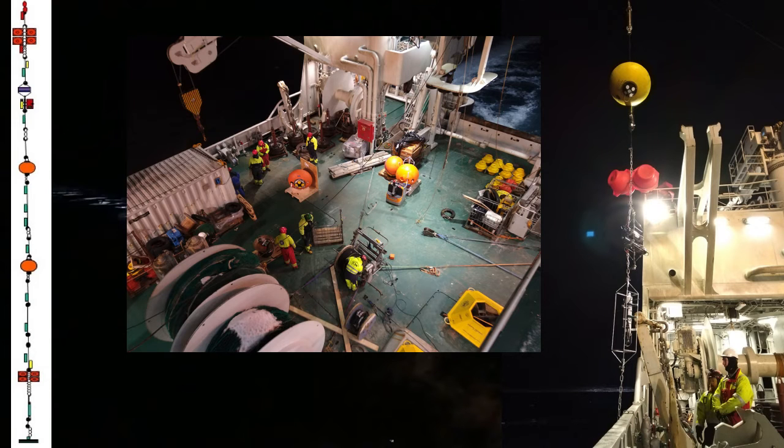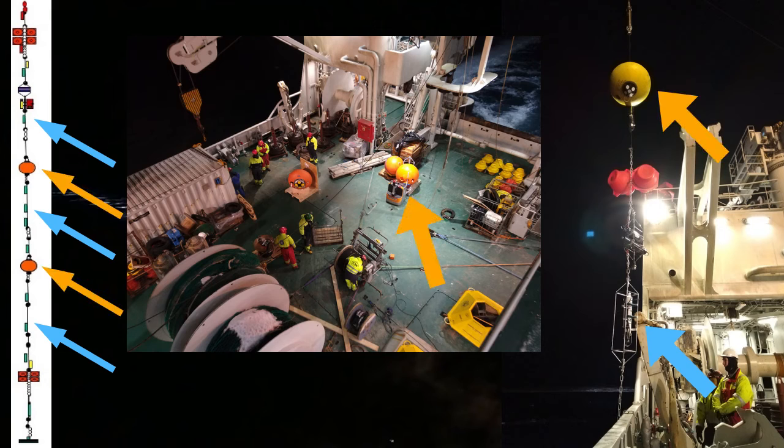This is what that looks like on board. Here we are deploying such a mooring in November 2019. So old train wheels serve as anchor weights, and attached to them on a rope are the sensors. If all goes well, they stand upright in the water and record measurements until we pick them up again a year or two later.